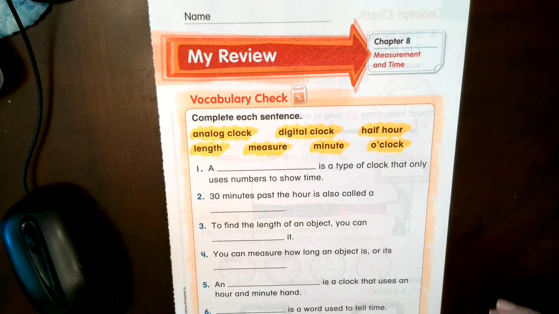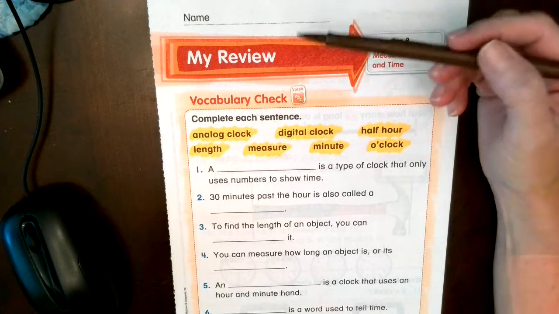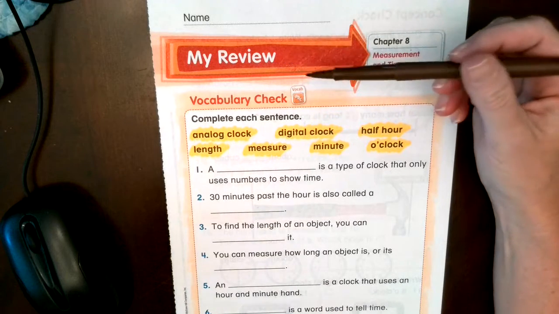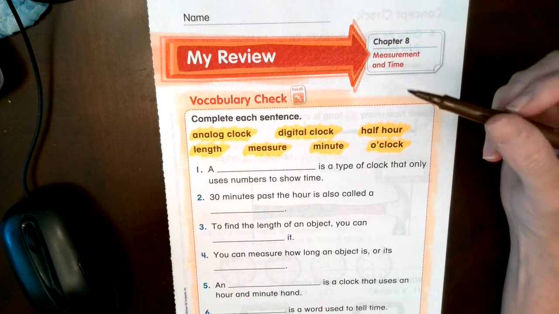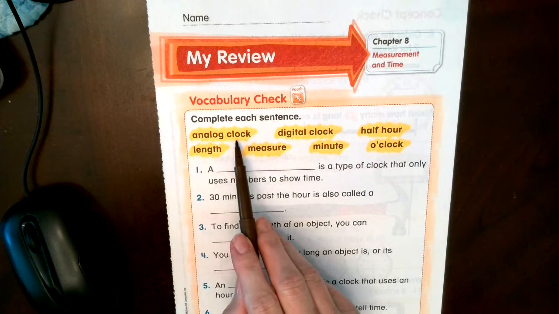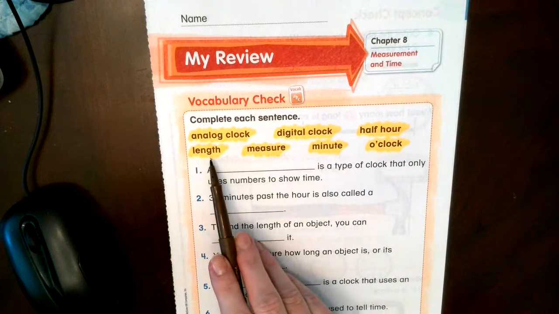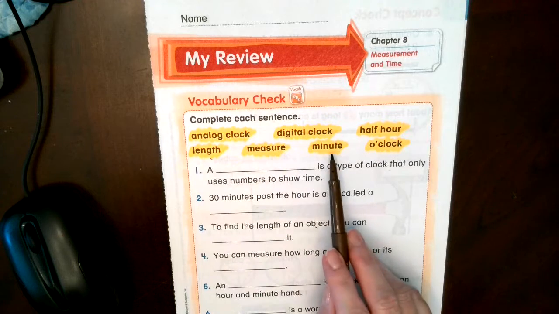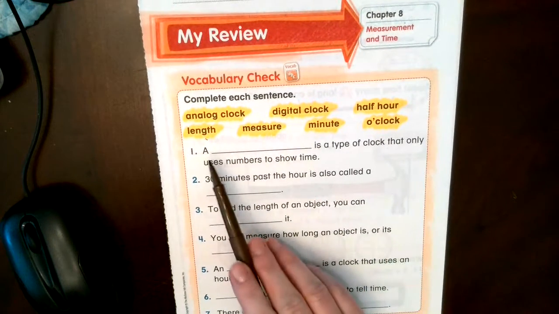Hi, boys and girls. We are on our math lesson for today. It's chapter 8. We are doing the My Review. We want to make sure that we are learning all the vocabulary words that have been taught to us so far. So we have analog clock, digital clock, half hour, length, measure, minute, and o'clock. Let's see which word fits in the blank.